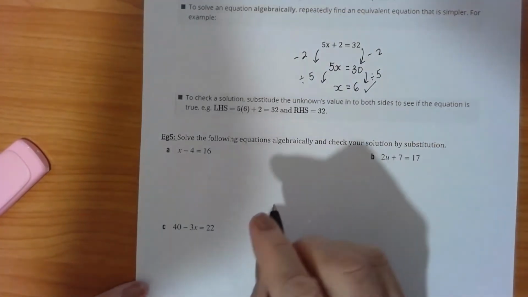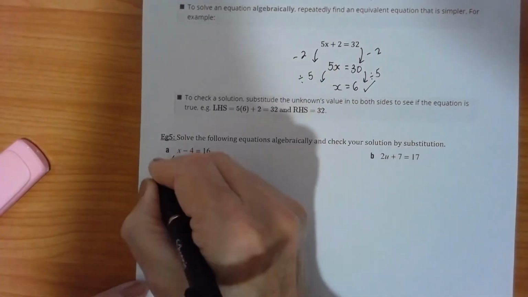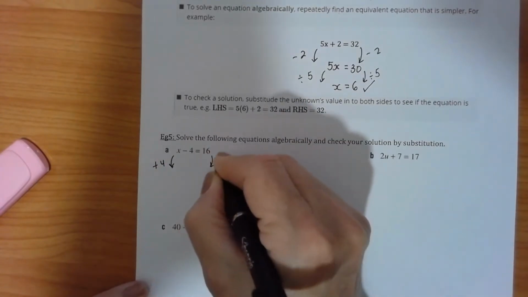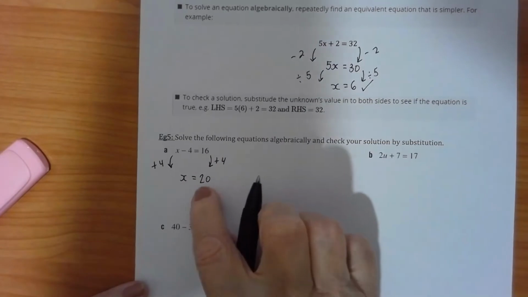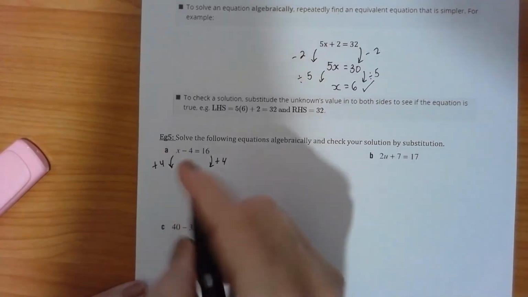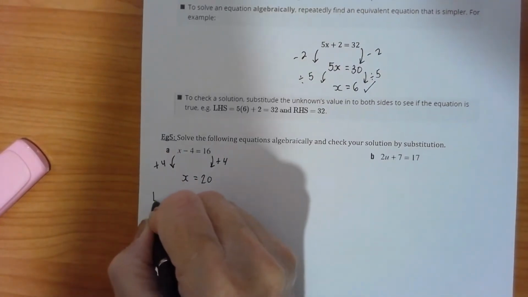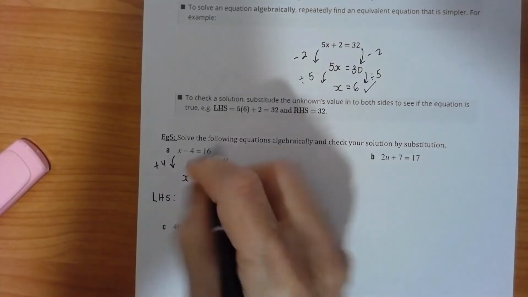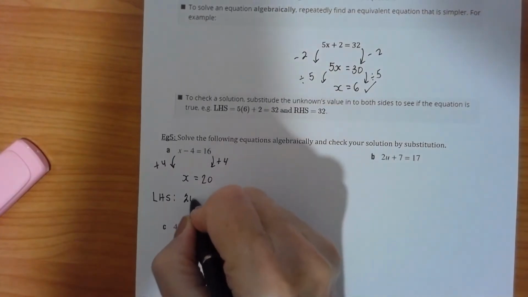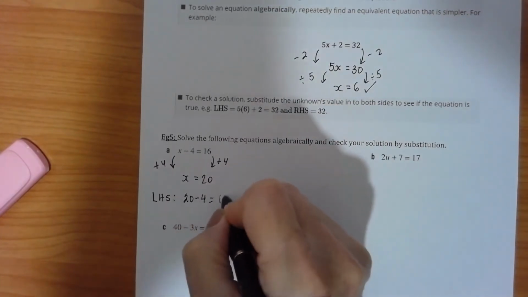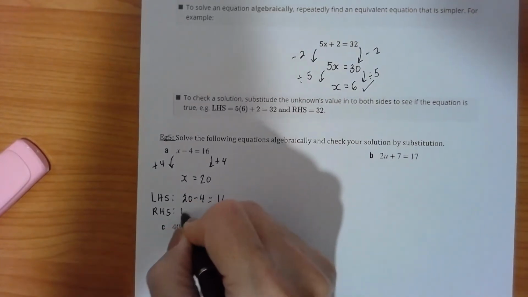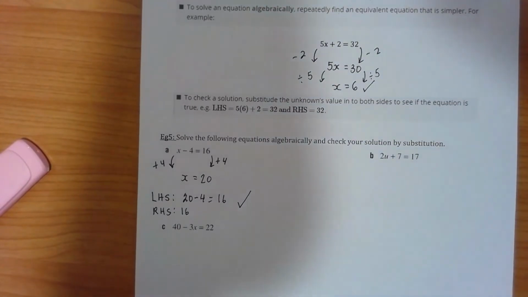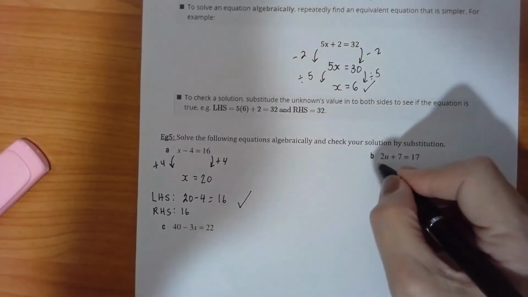Okay, so this one says, solve the following equations algebraically, and then check your solution by substitution. So I think everybody realizes that I would add 4 to get this one. I'm going to take the 20 and I'm going to put it into the left-hand side. Left-hand side is this side. 20 minus 4 equals 16. The right-hand side is 16, so I know I did it right. That's the check.